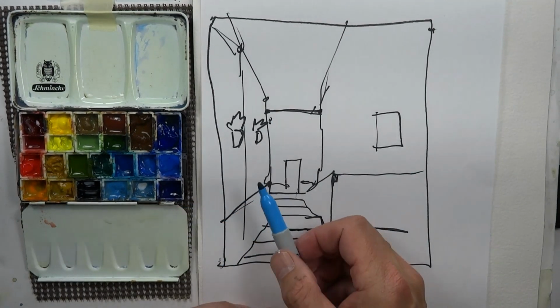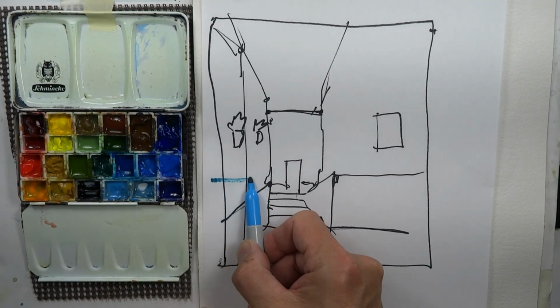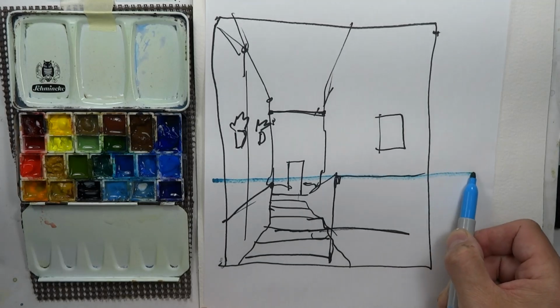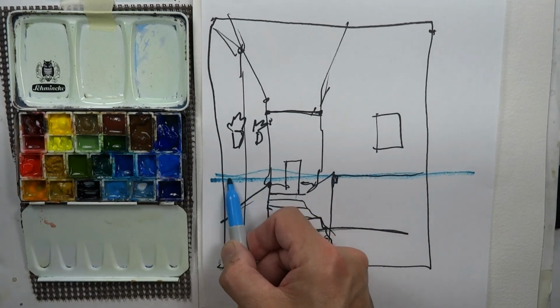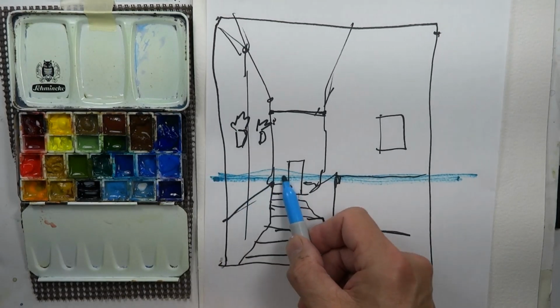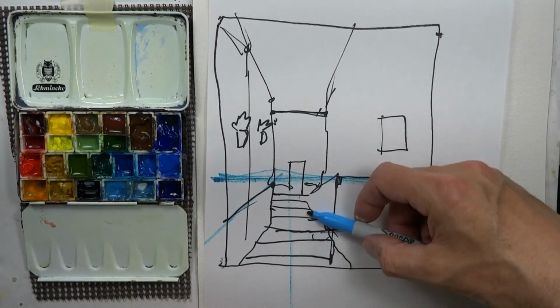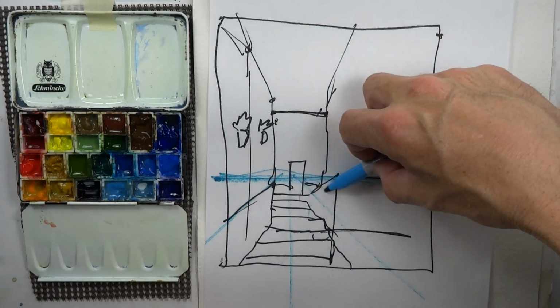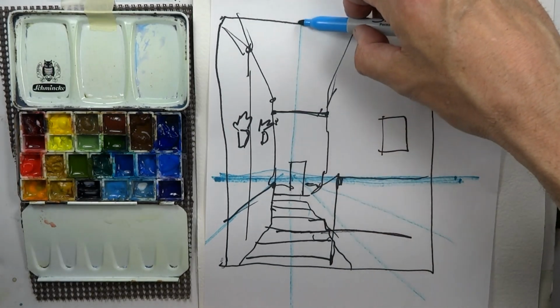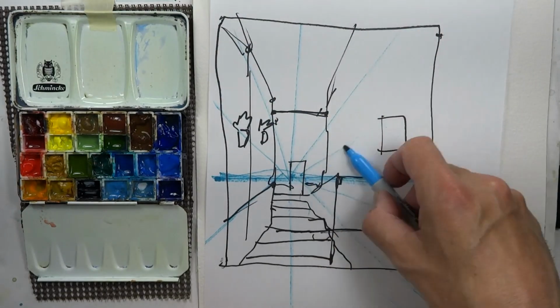If you find the eye level, which might be about here, then you're set. Because once you find that eye level, all the other angles are just going to star away from that eye level point.